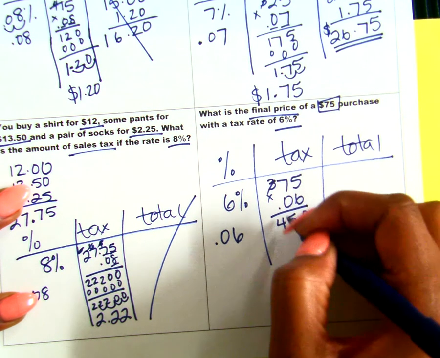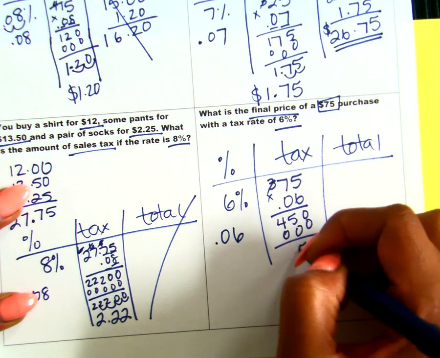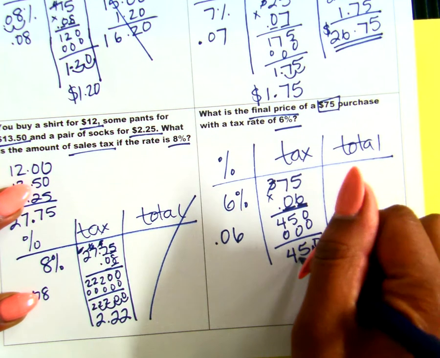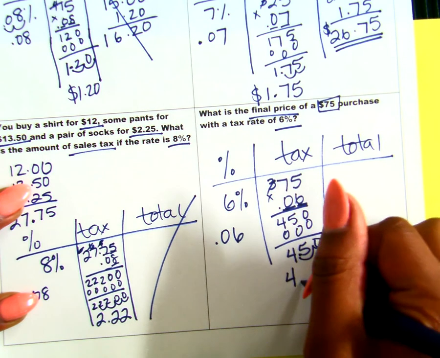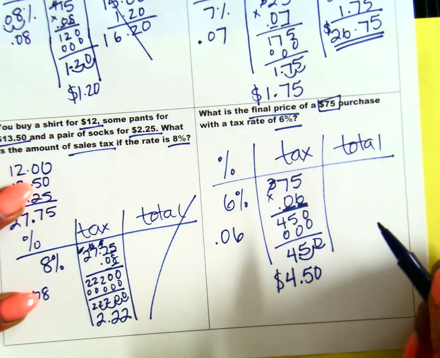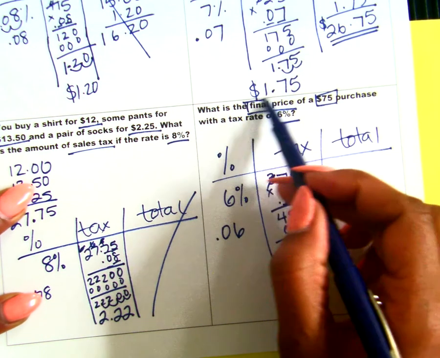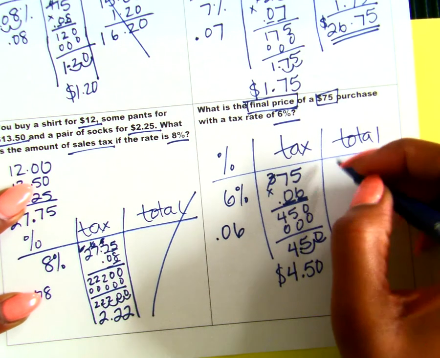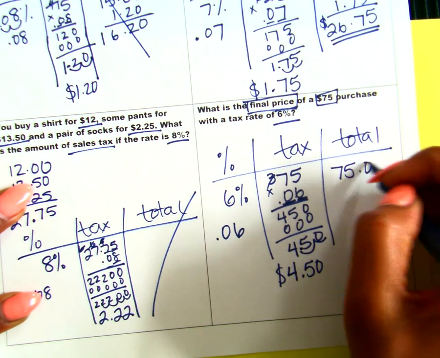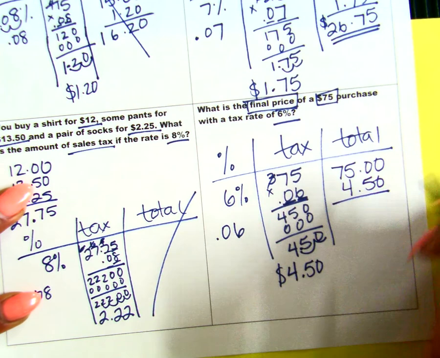Go ahead and put our placeholder. 0 times 5 is 0. 0 times 7 is 0. Add those up. I have 2 numbers behind the decimal, so move it over 2 times to the left. So our sales tax is $4.50. Is this one asking for the total or the final? Yes, it is. All right, so we have to take our tax and add it to our price. So our price is $75. Our tax is $4.50. Add those up.